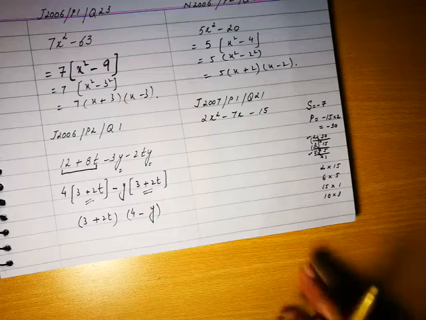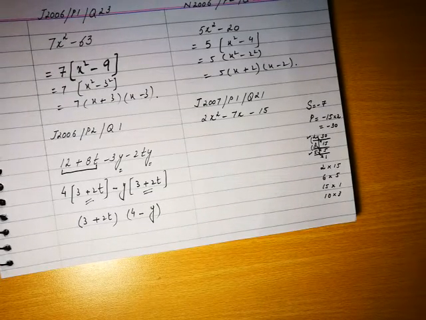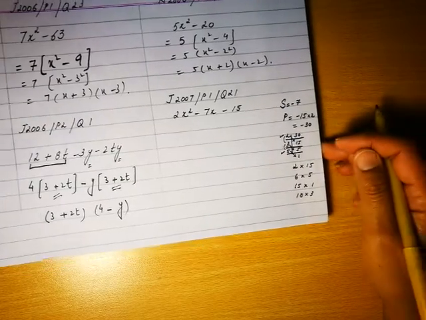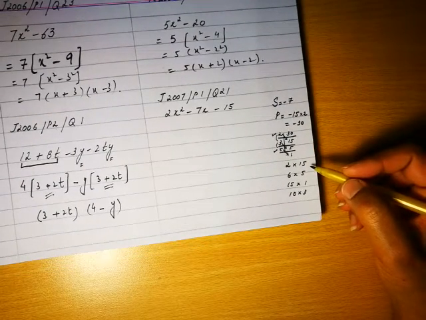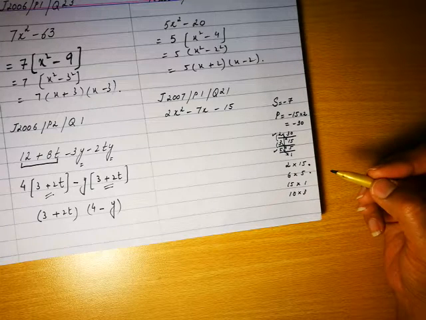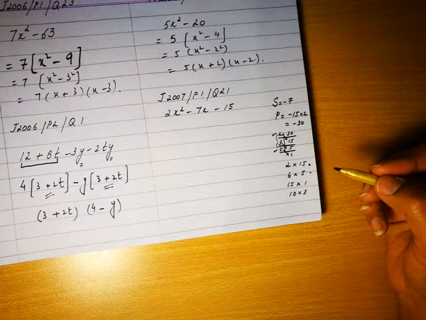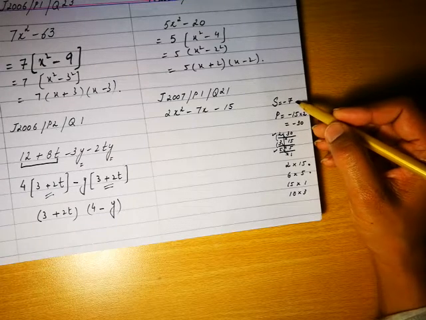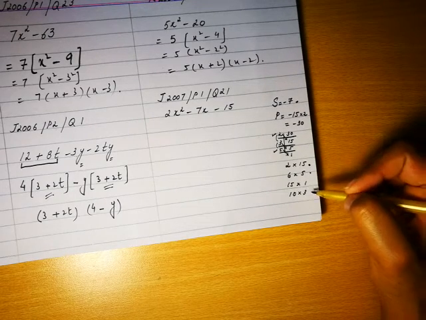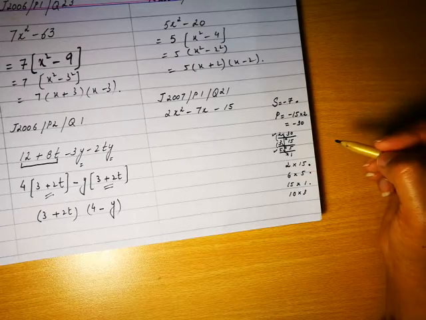Now, 2x square minus 7x minus 15. S is minus 7, P is minus 30. I have these factors. You can see 2 and 15. Is it going to give me 7? No. 6 and 5, if I'm going to add them, I'm going to get 11. If I'm going to subtract them, I'm going to get 1. Do I need anything like that? No, I need negative 7. And the normal factors, which are these 3, are not going to give me 7.